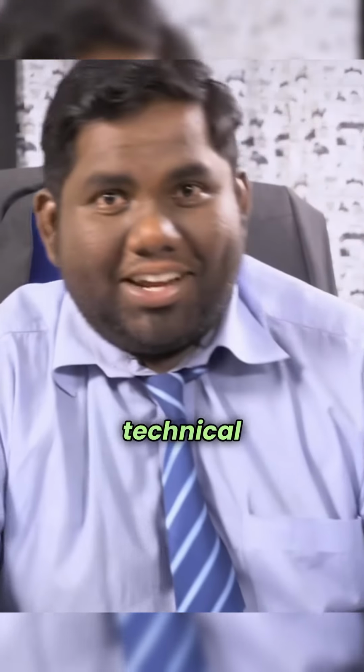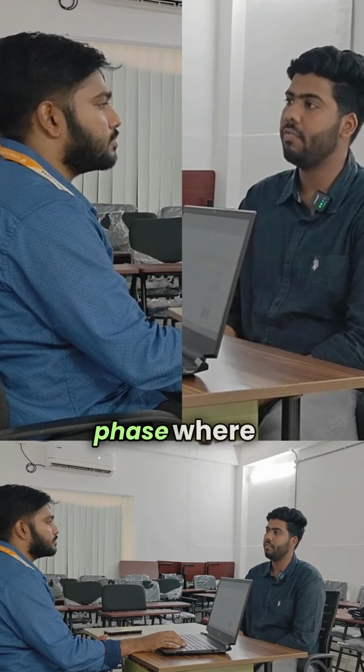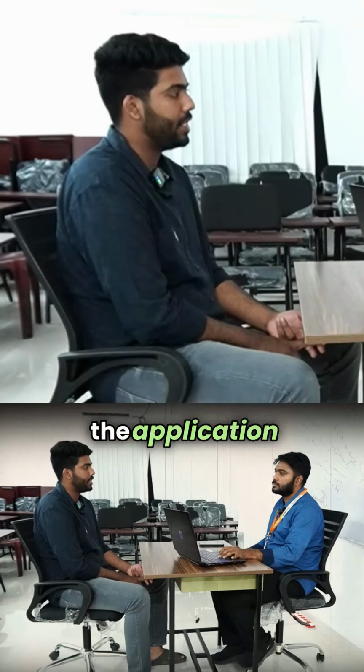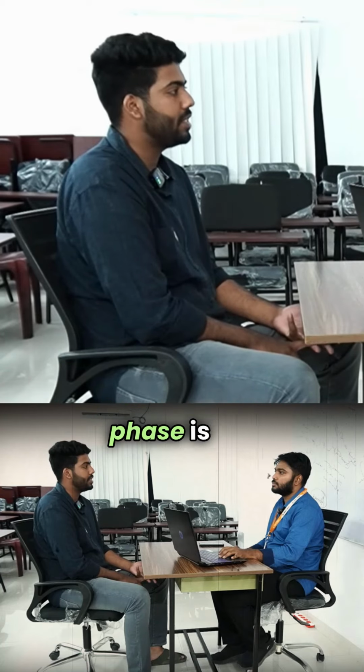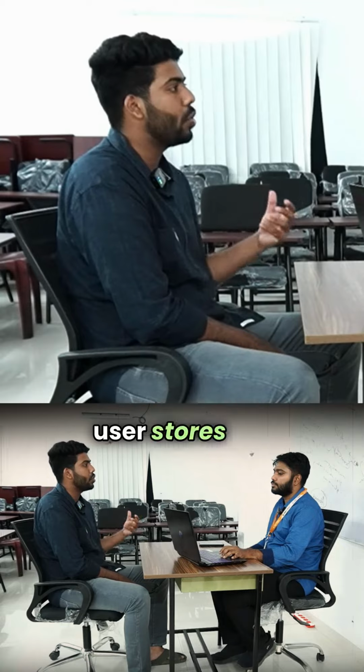Okay, let's get into some technical discussions now. What is meant by three-tier architecture? So three-tier architecture mainly consists of three phases. One is the presentation phase, which contains the UI that the user sees. The second is the application logic, where all the backend or business logic is present. And the third is the data layer, wherein the database is present, where the user stores the data.